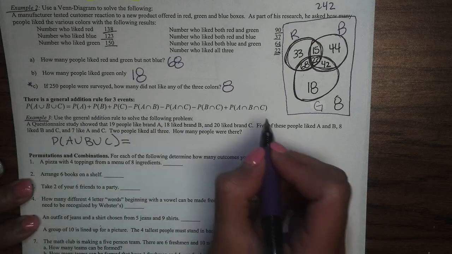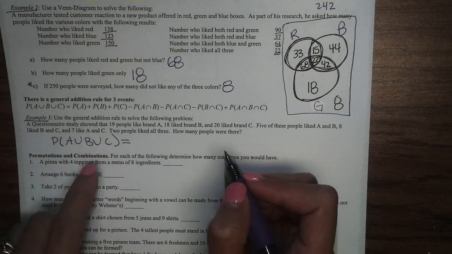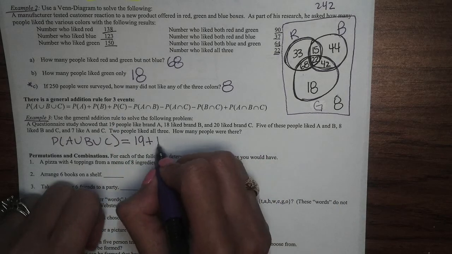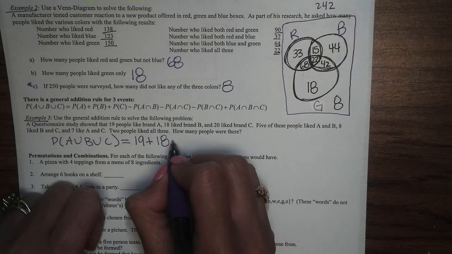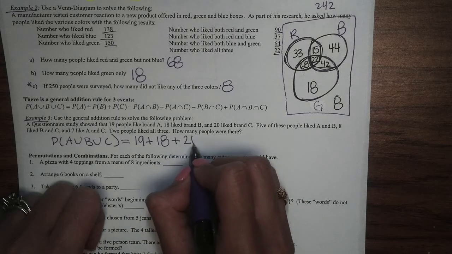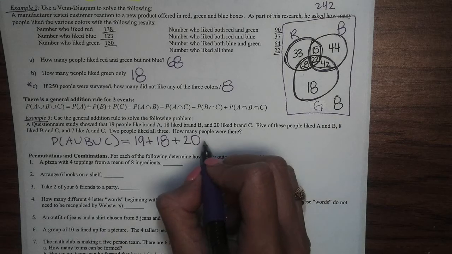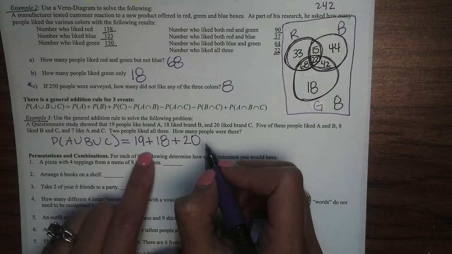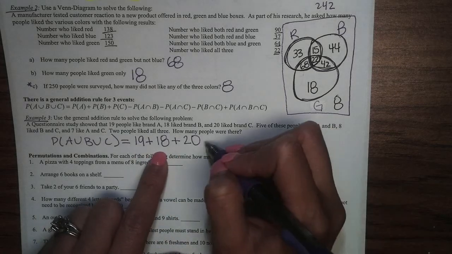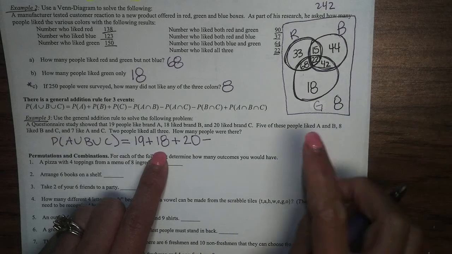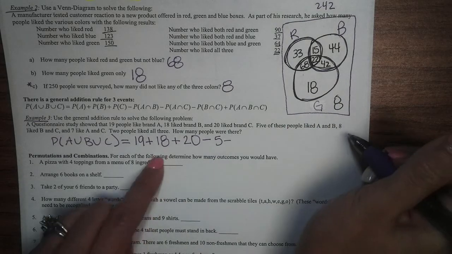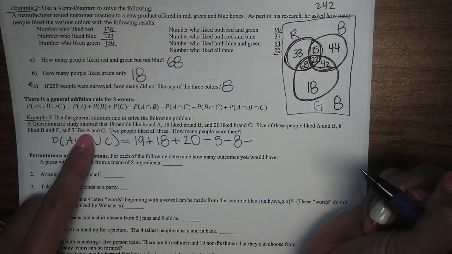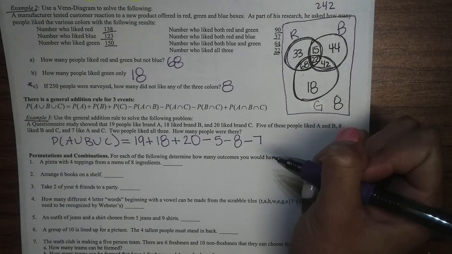So I'm going to use the formula that is at top. I need to take everything in A, so 19, plus everything in B, so 18, plus everything in C, 20. But you have to subtract intersections because sometimes people like both A and B, and you're counting them twice. You're counting them once with the A and then once again with the B. So we have to subtract the intersection of A and B, so 5. Same thing with the B and C, so subtract 8, and A and C. So subtract those intersections so you don't count them twice.